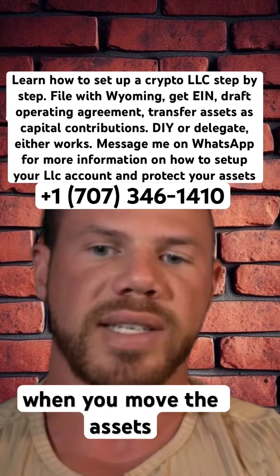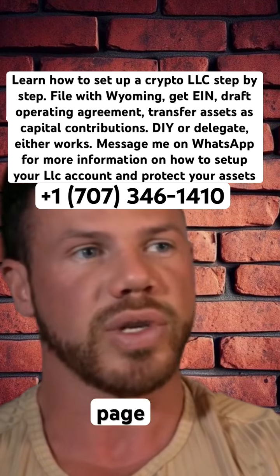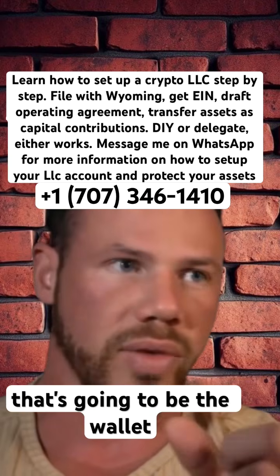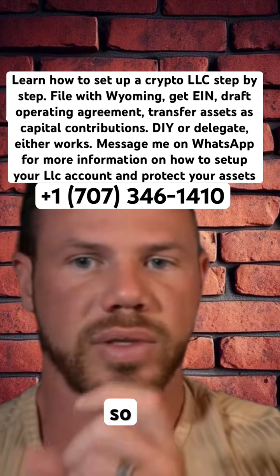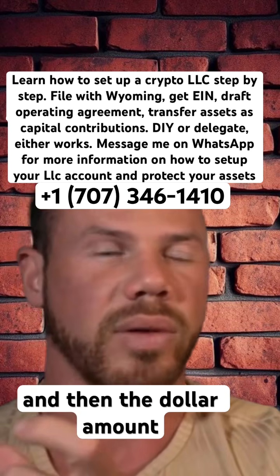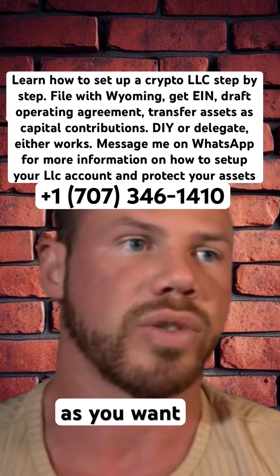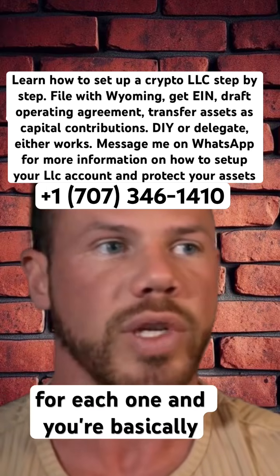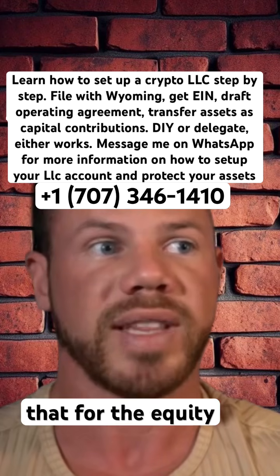When you move the assets into the company, you're just going to list them on the capital contributions page of the operating agreement. That's going to be the wallet address, the asset you're moving in, the amount of the asset, however many decimal places you have, and then the dollar amount on the day of transfer. You get that page notarized. You can list as many assets as you want, as long as you have a separate wallet for each one. You're basically gifting your cold wallet into the company in exchange for the equity.